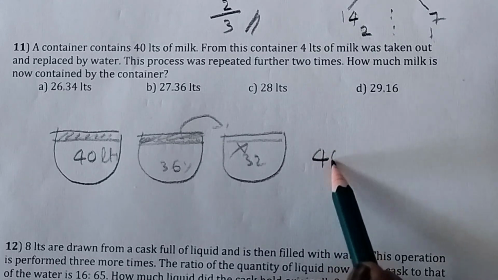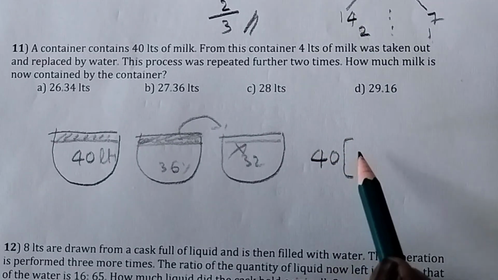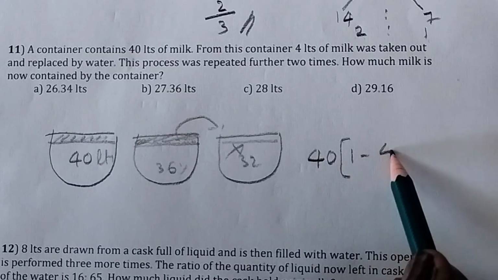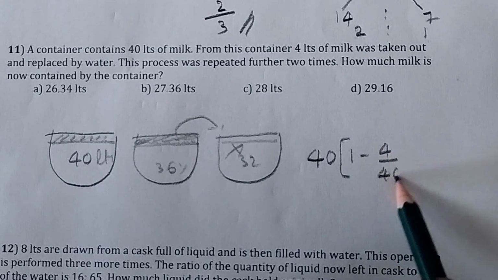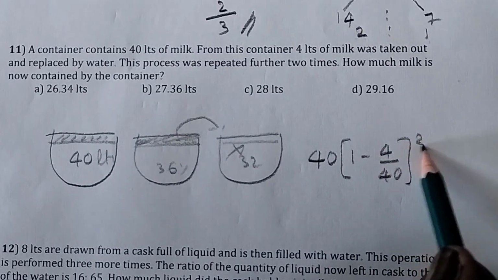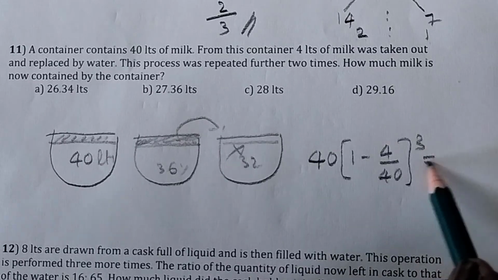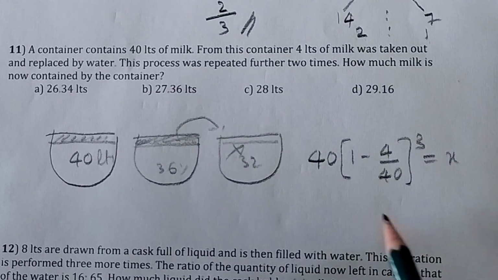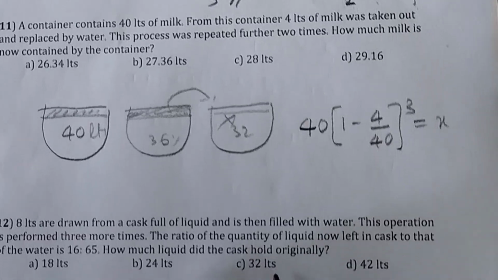So this is so easy. Depreciation formula model: 40 liters is the initial, taking out 4 out of 40 every time. This is done 3 times. This value is the required answer. Do that calculation on your own.